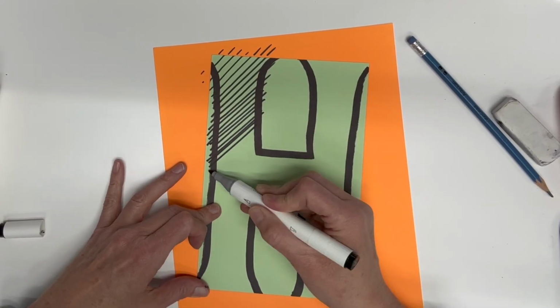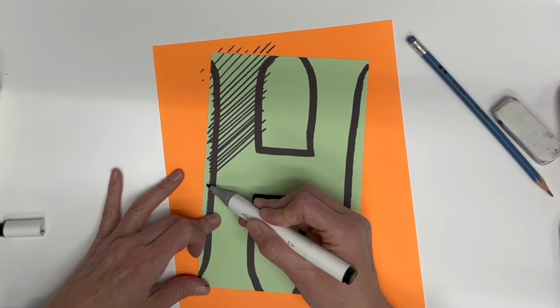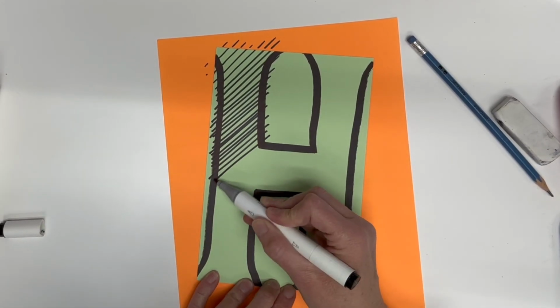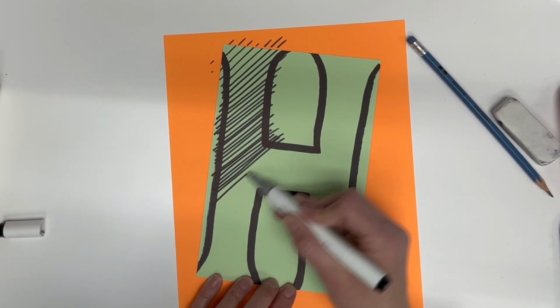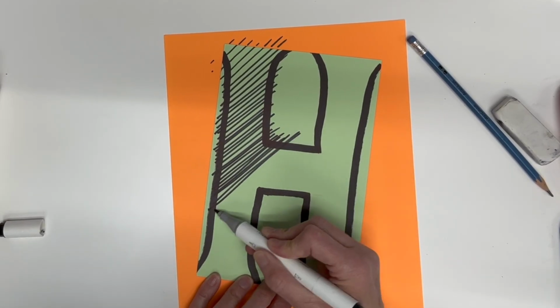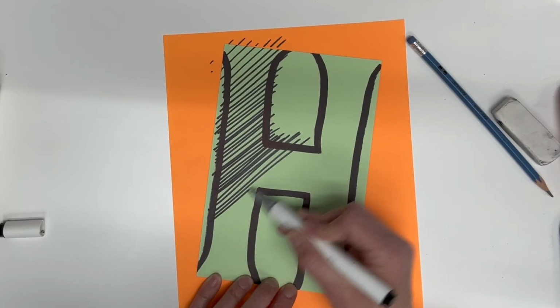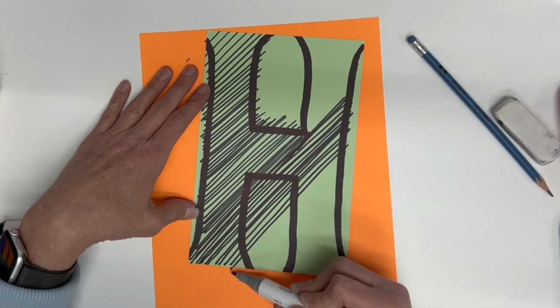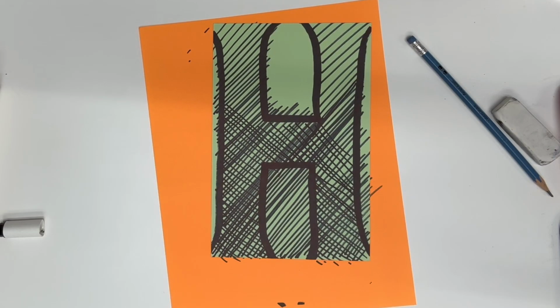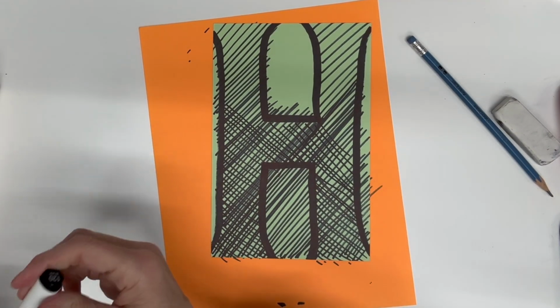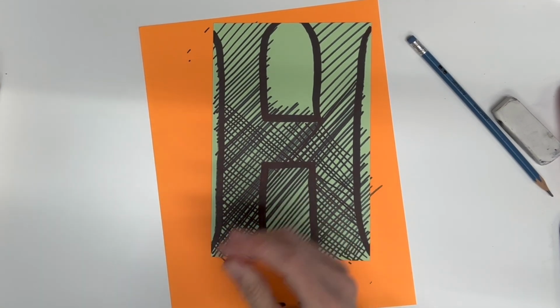And I'm going to try to get them closer together as I come down, and I might even do some cross hatching. Now I'm going to cut it out so you guys can see what it looks like.